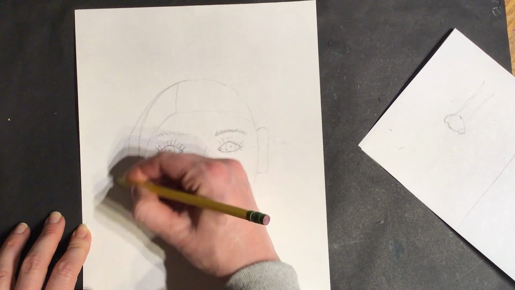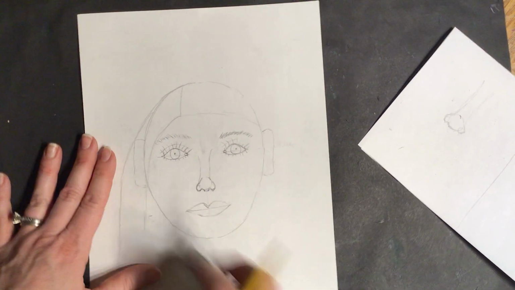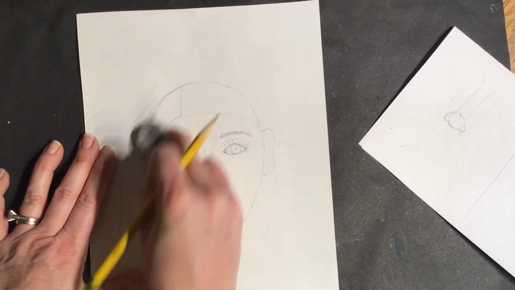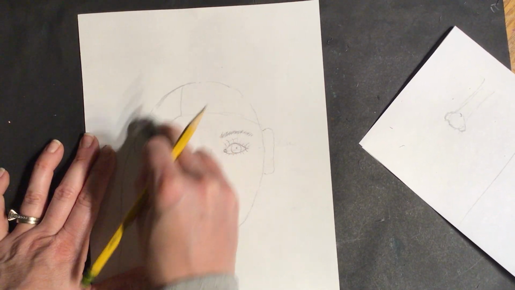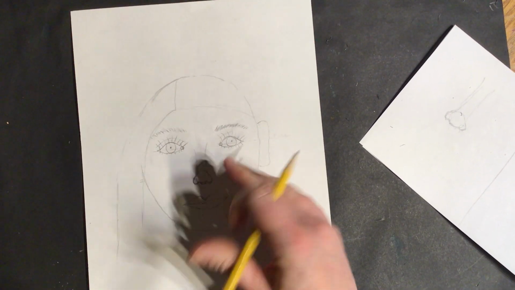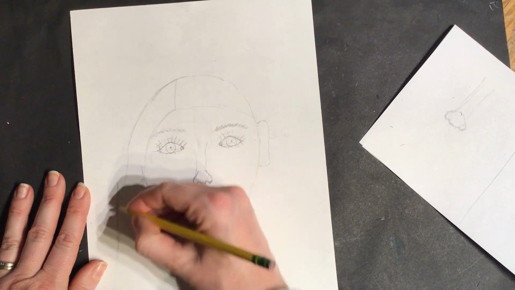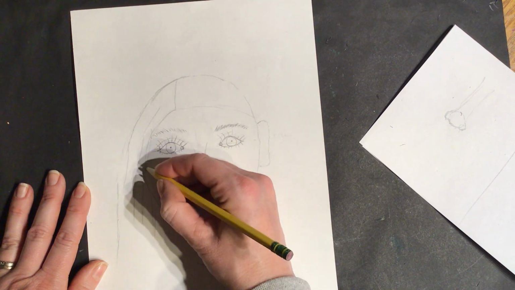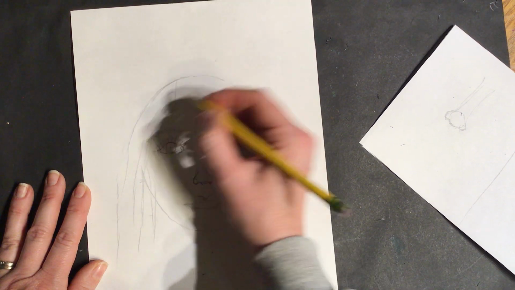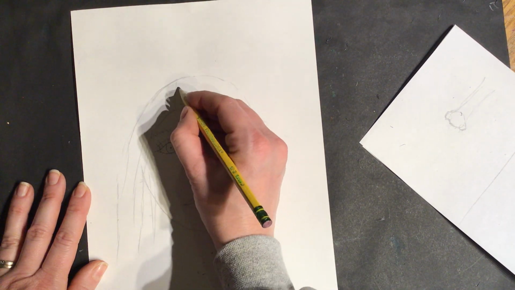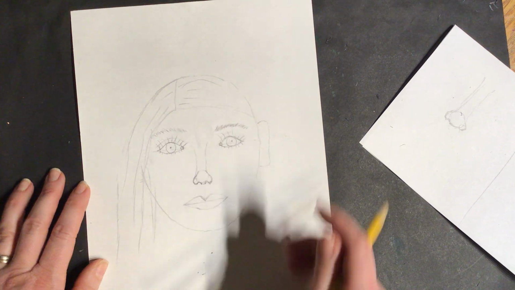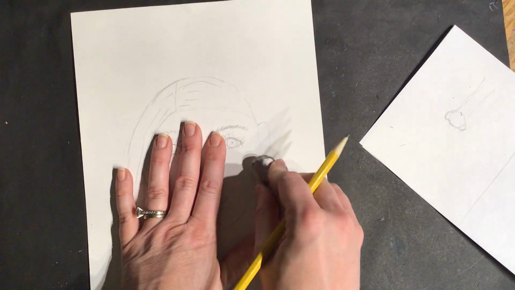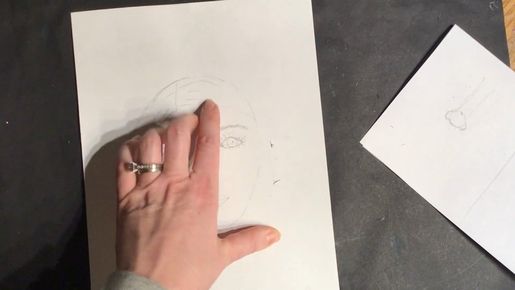My hair comes down like this. My ears are hidden by my hair when I wear my hair down. So this is just a lot of lines coming down is what we're doing now. We're just filling in our hair, going in all different directions, because our hair really does just kind of fly all over the place, right?